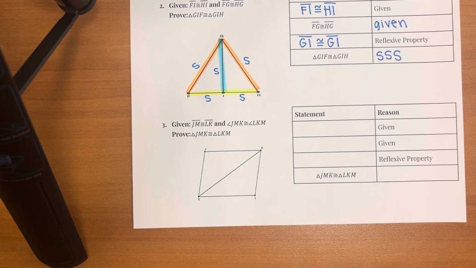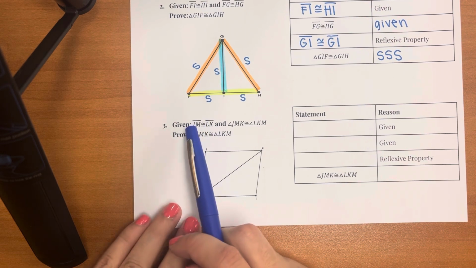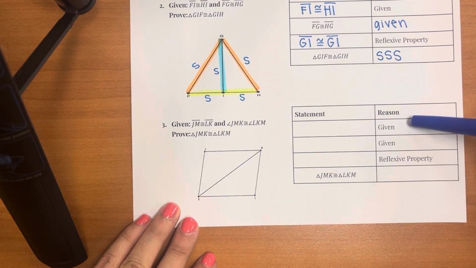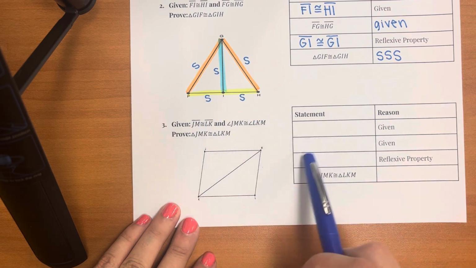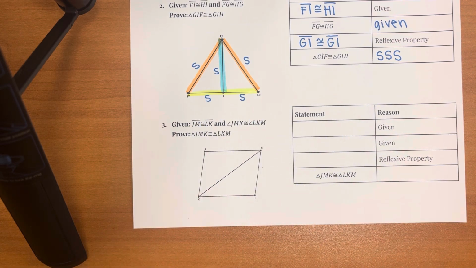Okay, you guys, last one, a little bit different, but same concept. Let's go through this real quick. Let's start with the givens. This information is all that's given. If you look at our table, they have 2 reasons, 2 givens, so I need to put each of them there. It does not matter what order you put the givens, but since this is first, let's just put that first.